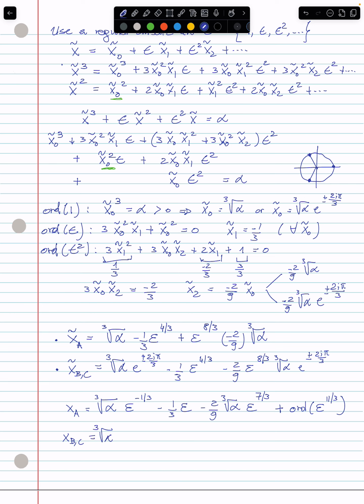Cubic root of alpha times exponential of plus or minus 2I pi/3, epsilon to the power minus 1/3, minus 1/3 of epsilon, minus 2/9 cubic root of alpha, epsilon to the power 7/3, exponential of plus or minus 2I pi/3, plus order epsilon to the power 11/3.